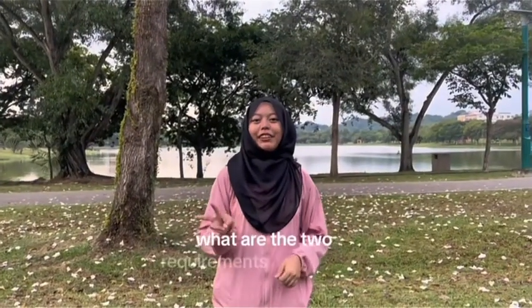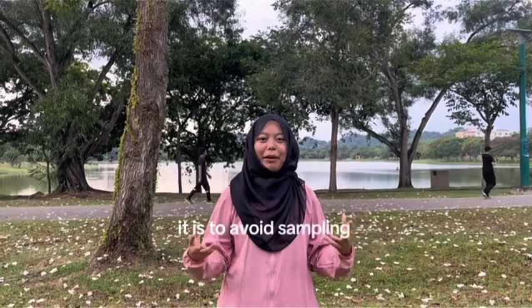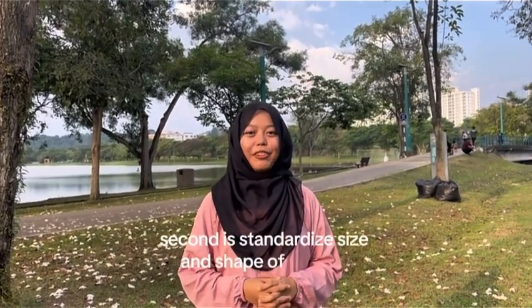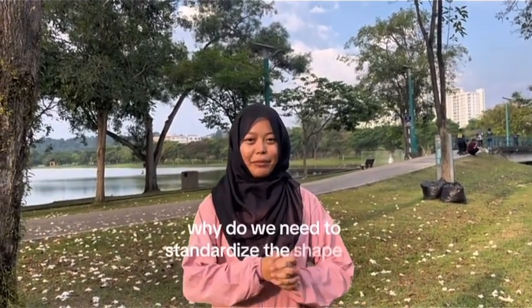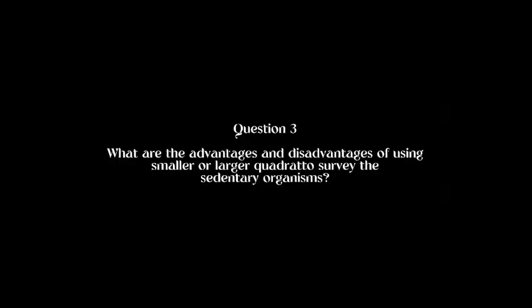What are the two requirements for a quadrat? First is a random and representative quadrat. It is to avoid sampling bias so that it covers all the habitat. Second is a standardized size and shape of quadrat. Why do we need to standardize the shape of the quadrat? Because we need to have consistent data collection.